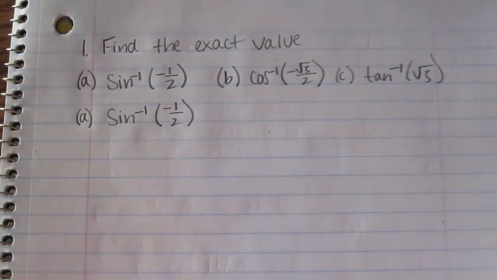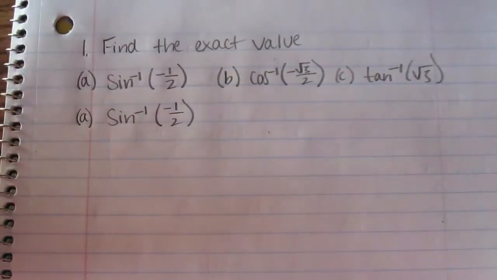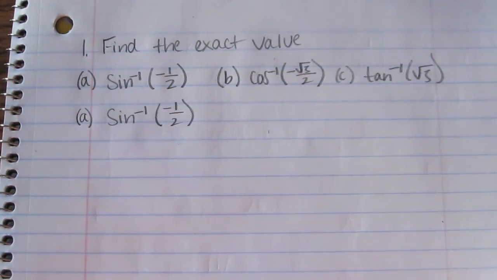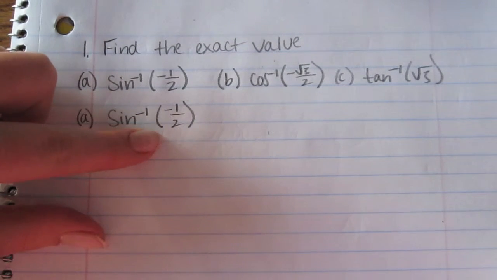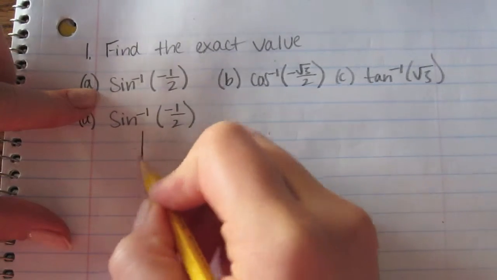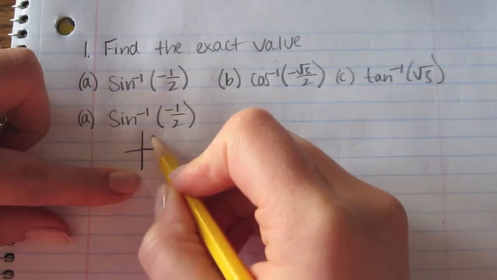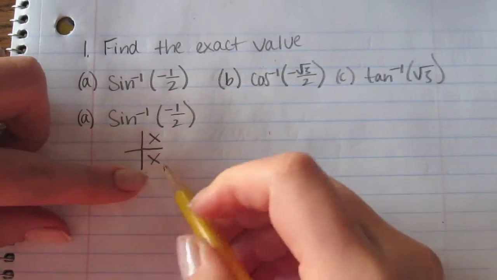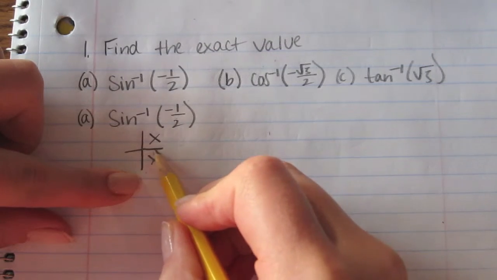So we know that the domain of this is -1 to 1, so -1/2 is between the two. And the range, so we know that this is going to work. So now we're going to check the range of it. So we know that that is between -pi/2 and pi/2. And since this is negative, it's going to be in the fourth quadrant.